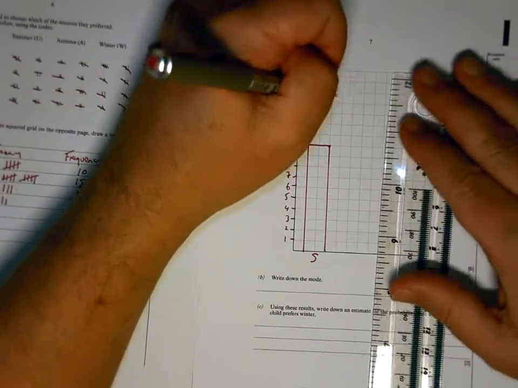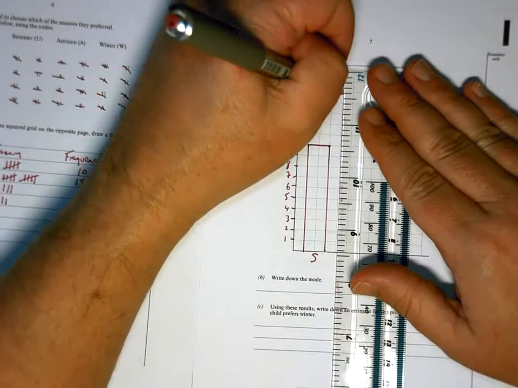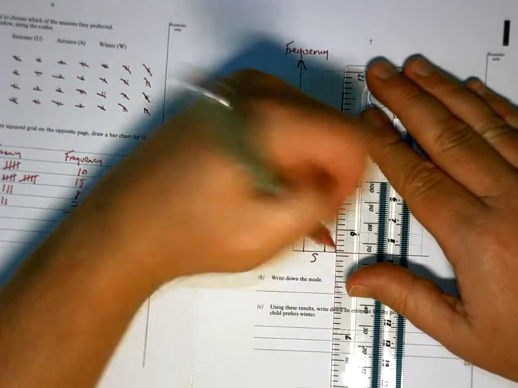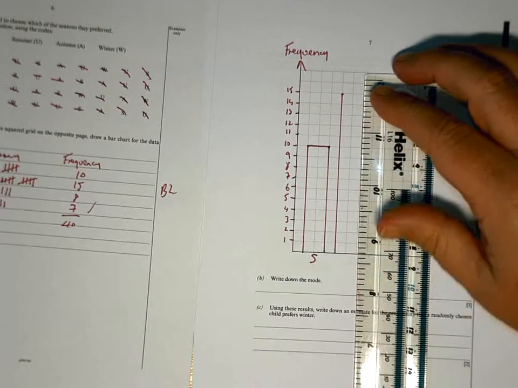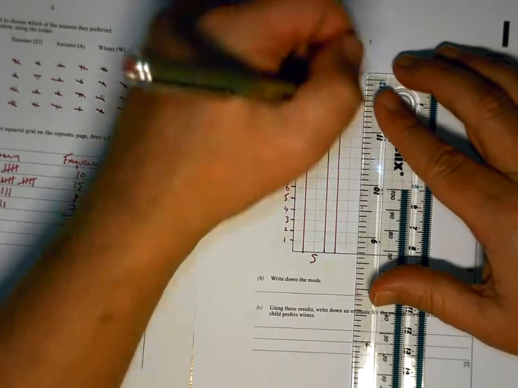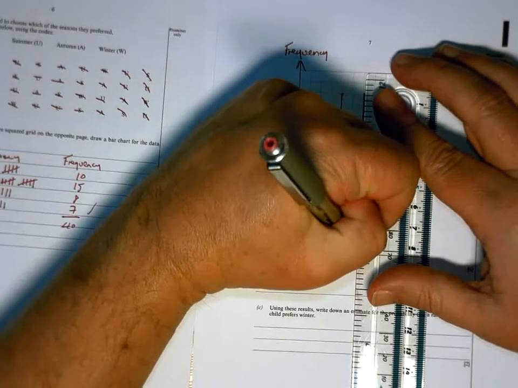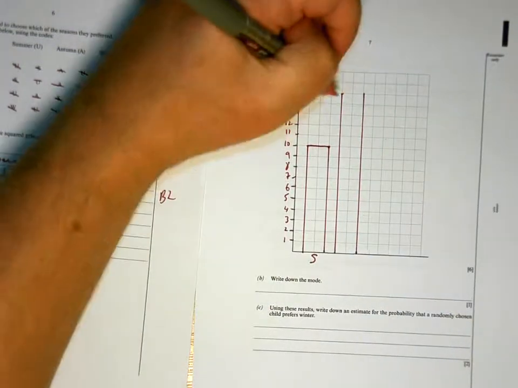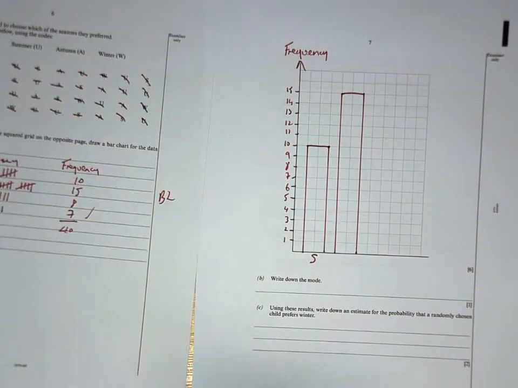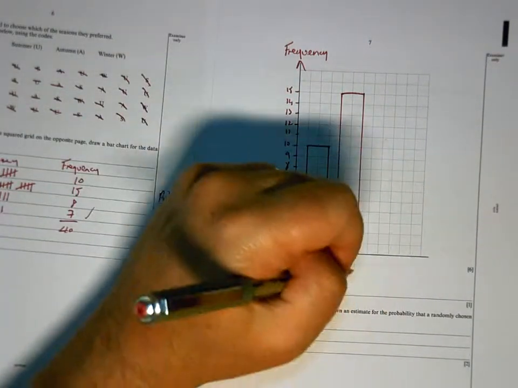Then we've got summer, which goes up to 15. And as I've told you time and time again, use a pencil and a ruler for this. Don't use a pen. I am, because it's easier for you to see on the camera.